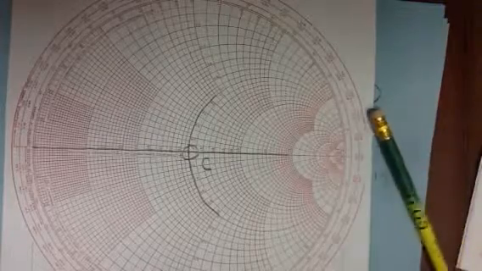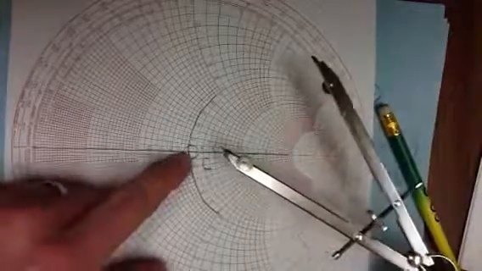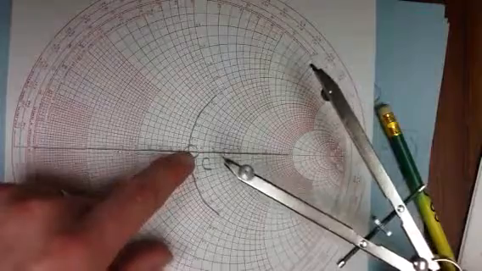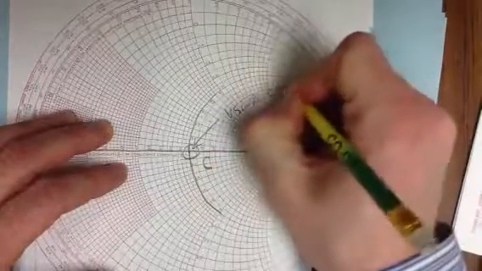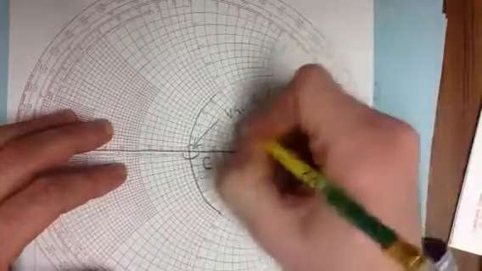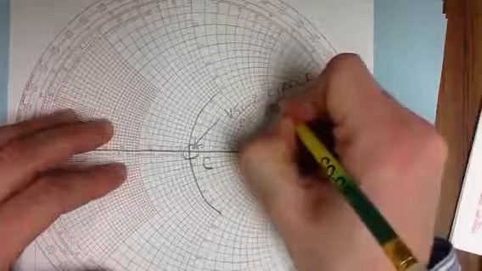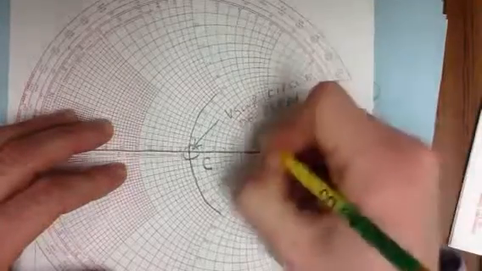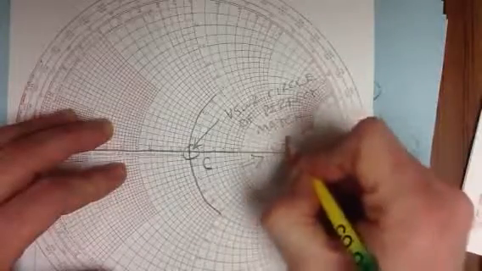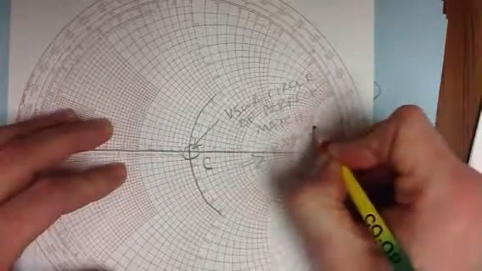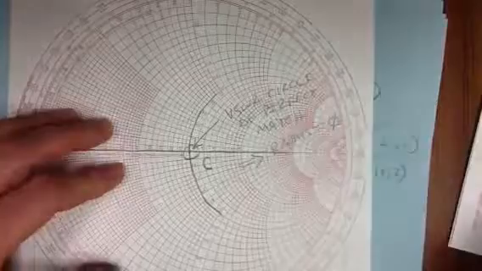So I have to draw a circle where I put the center in the center of the chart. This VSWR circle of perfect match has a radius of 0, right?